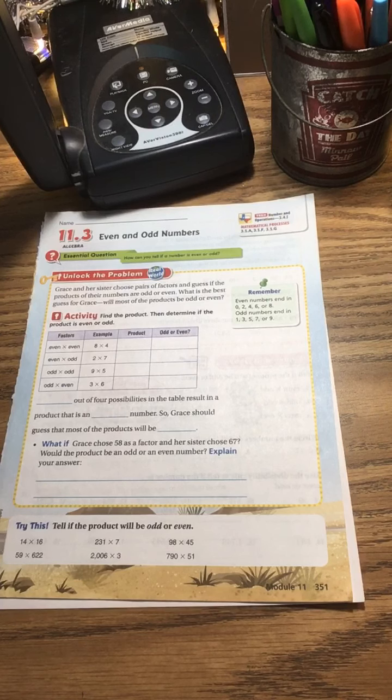Okay, so if you have an even number times an even number, when we did this in our multiplication unit, like 8 times 4, the answer is going to be 32. Is 32 an even number or an odd number? Well, all you have to look at is the ones place. It has a 2. Is the 2 even or odd? The 2 is even, because you can divide it up equally into two different groups, two groups of 1.